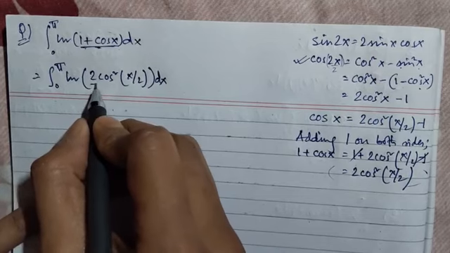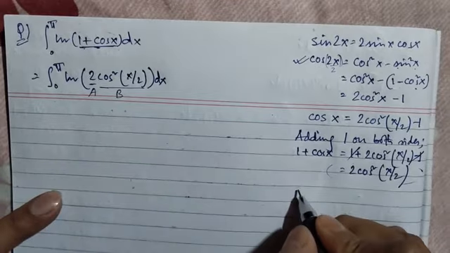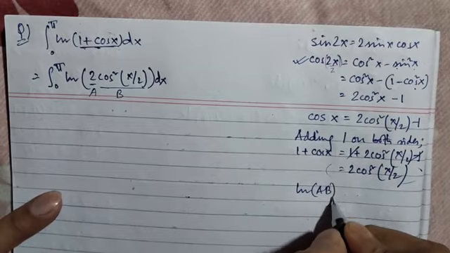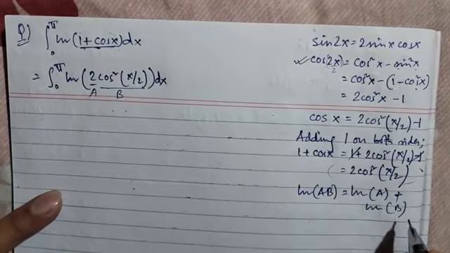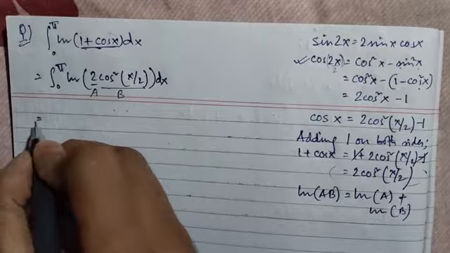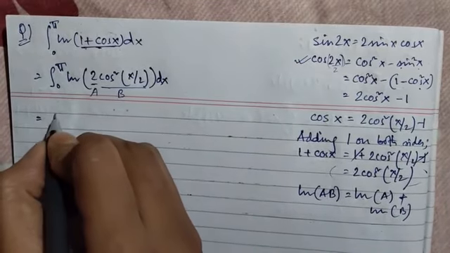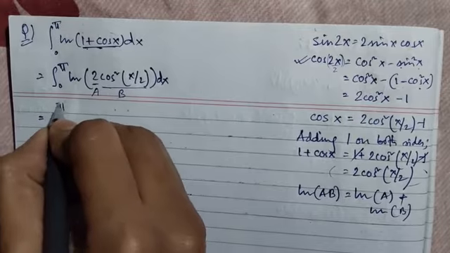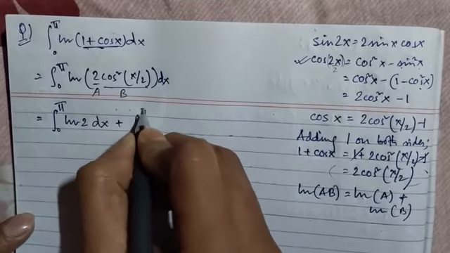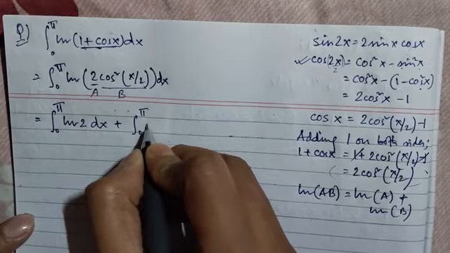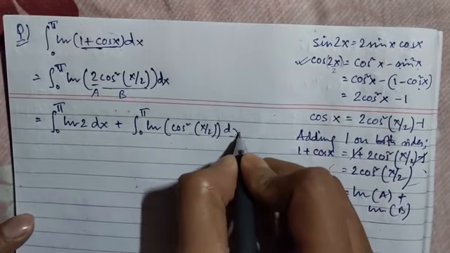From here we see this is a logarithmic expression with a multiplication. If we consider this as a and this as b, this becomes ln(ab). We know that ln(ab) can be written as ln a + ln b. So we are going to separate this based on this logarithmic formula. From here we get the integral from 0 to pi of ln 2 dx plus the integral from 0 to pi of ln cos²(x/2) dx.